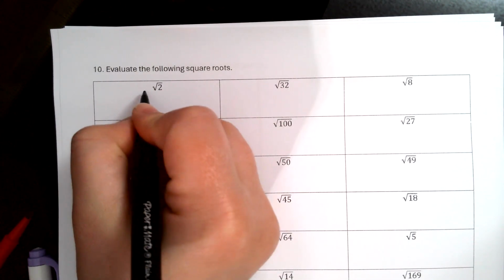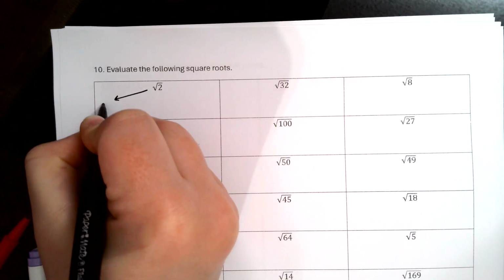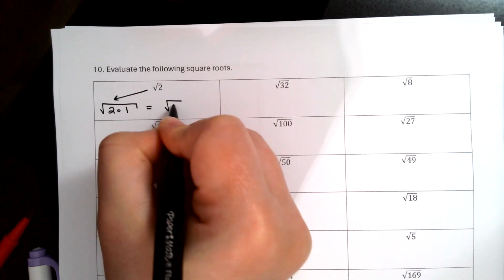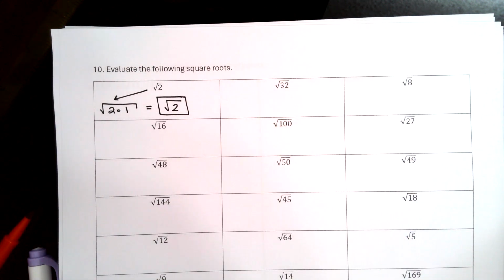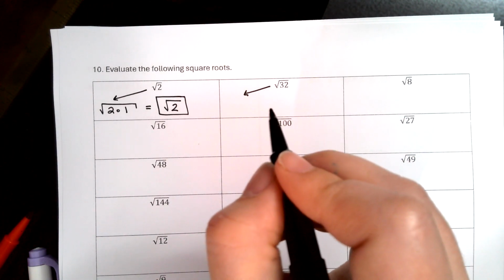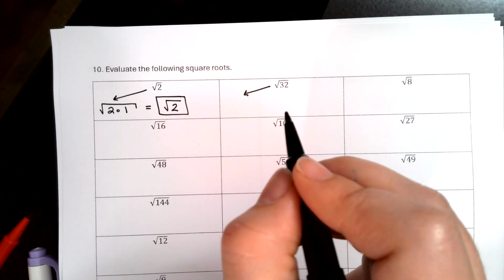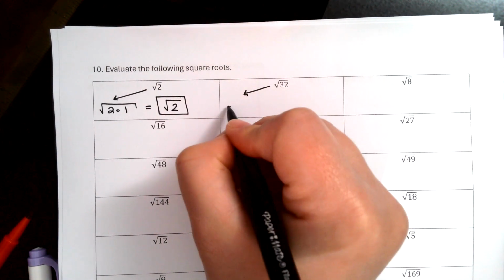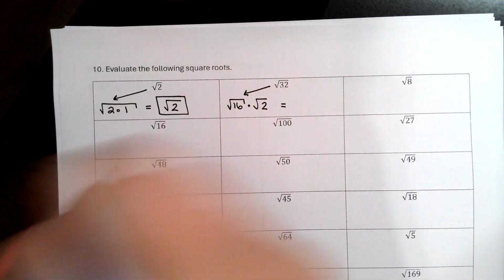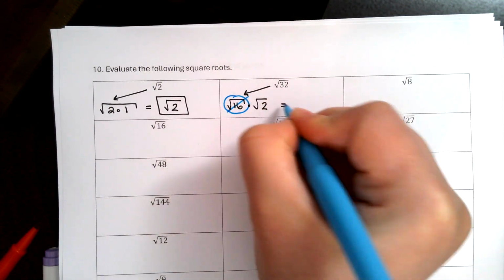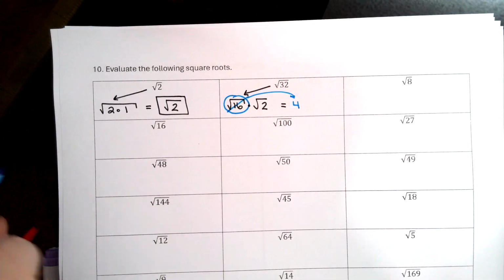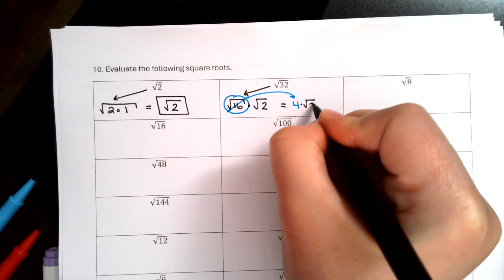So for the square root of 2, if we expand it, it's going to be 2 times 1. Because it's 2 times 1, we cannot simplify it, and our answer is still the square root of 2. No change. However, if we split up 32, 32 can be split up into 16 and 2. And what that means is this square root of 16 can be simplified to 4. And so then our answer is going to be 4 times the square root of 2.